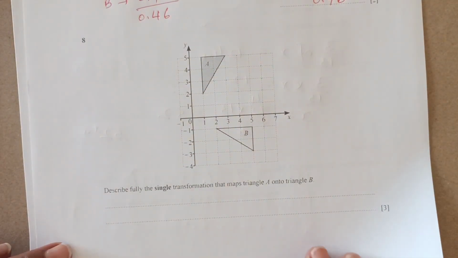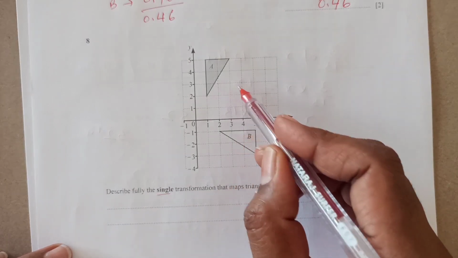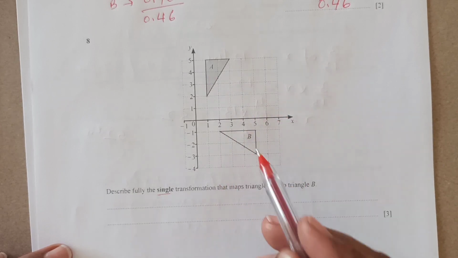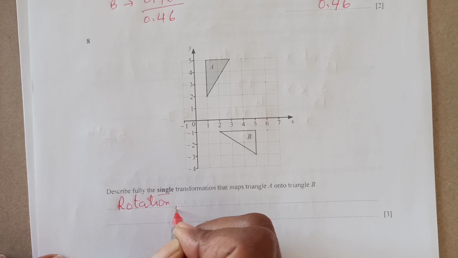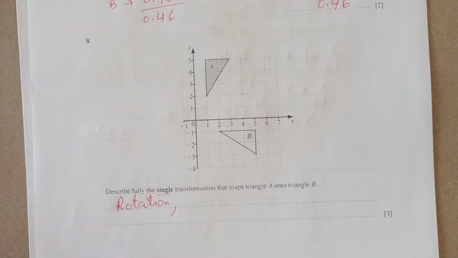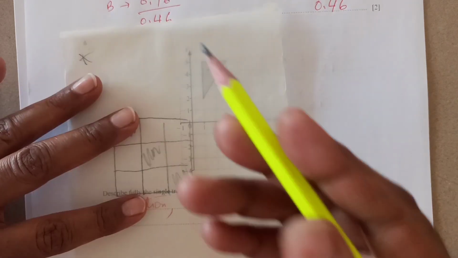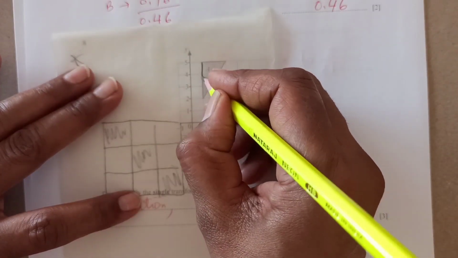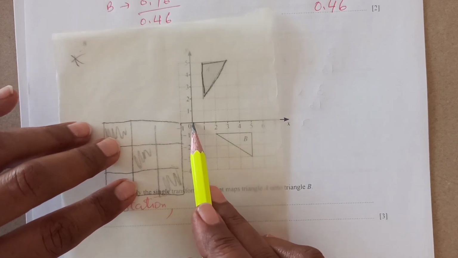Now here we have describe fully the single transformation that maps triangle A onto triangle B from A to B. You can see this is a rotation. It's very clear. Rotation. Again you can use a tracing paper for that. So I have this one here, again from A onto B. So if I put, always start with 0, 0.